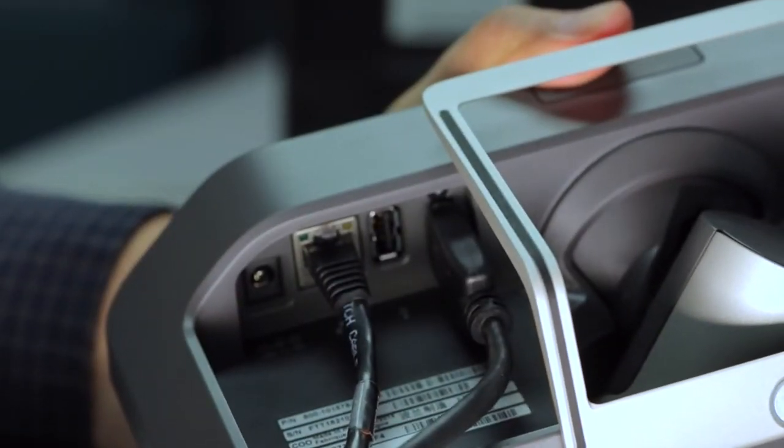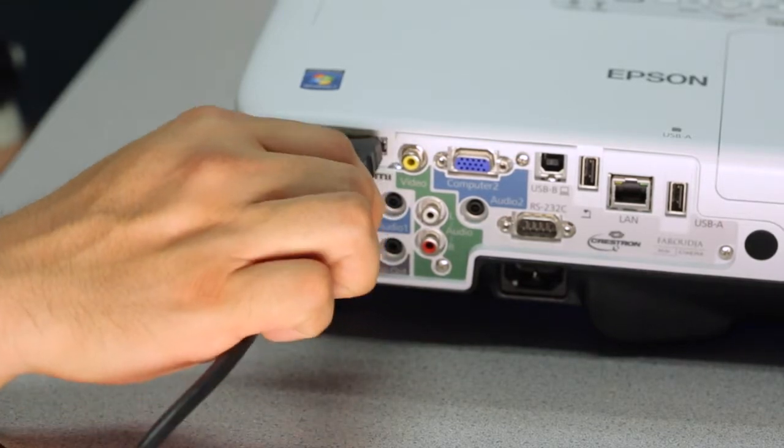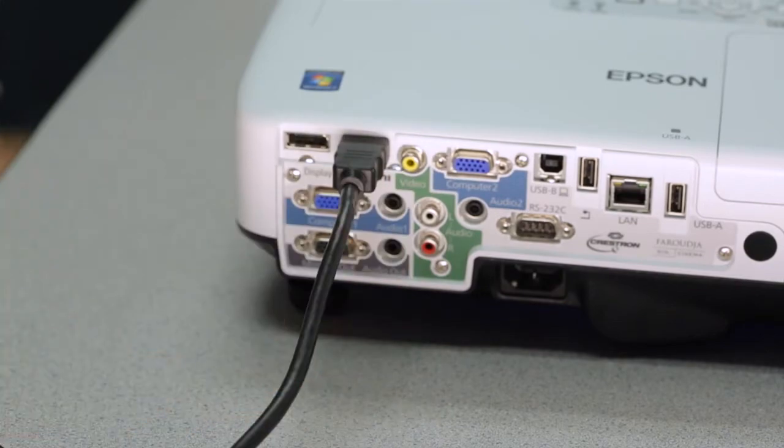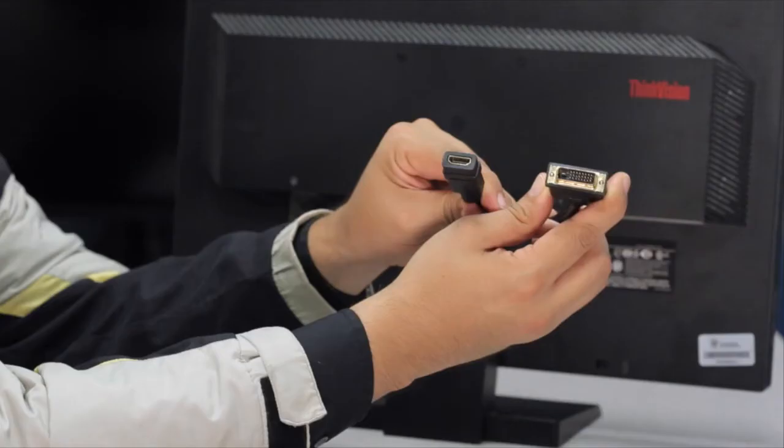Once this is done, connect the other extreme of the HDMI cable to the HDMI input of your projector. If the projector doesn't have an HDMI input, you can use the DVI input using the DVI HDMI converter provided inside the box with the installation kit.